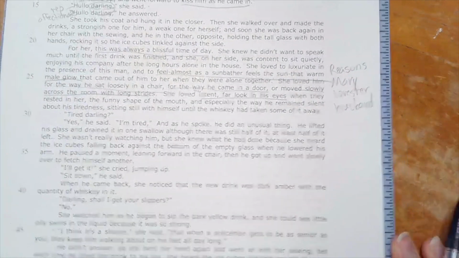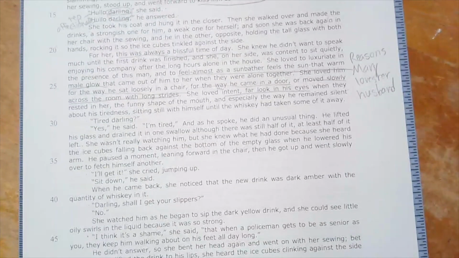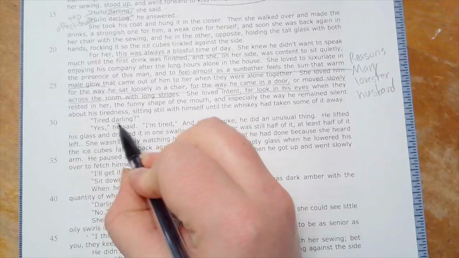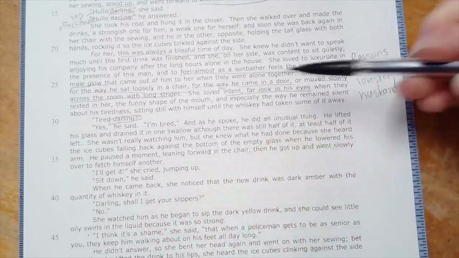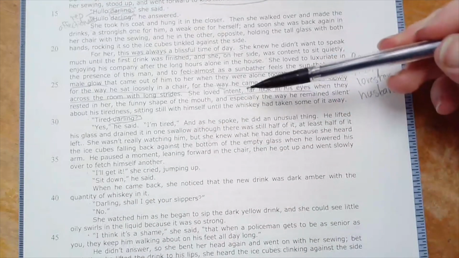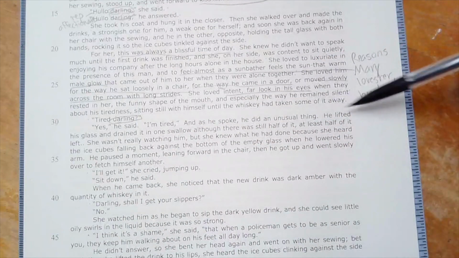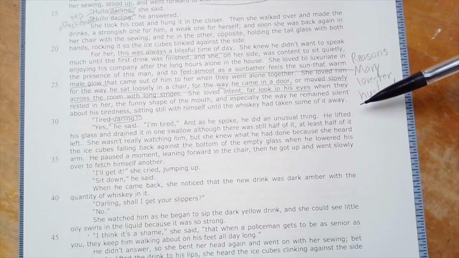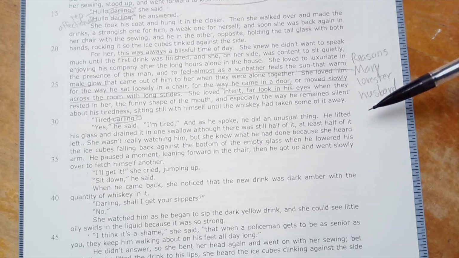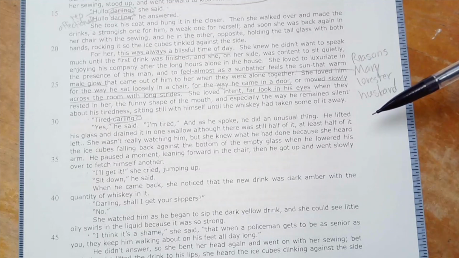Tired, darling? Yes, he said, I'm tired. Oh, wait, she repeated darling again. Circle that. Yes, he said, I'm tired. And as he spoke, an unusual thing, he lifted his glass and drained it in one swallow, although there was still half of it, at least half of it left. She wasn't really watching him, but she knew what he had done because she heard the ice cubes falling back against the bottom of the empty glass when he lowered his arm. He paused a moment, leaning forward in the chair, then got up and went slowly over to fetch himself another.